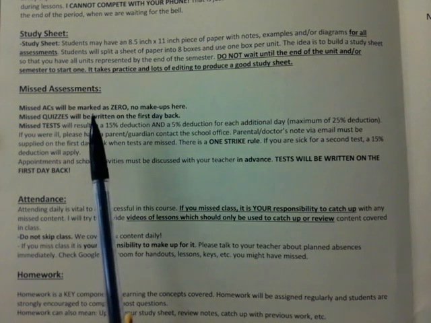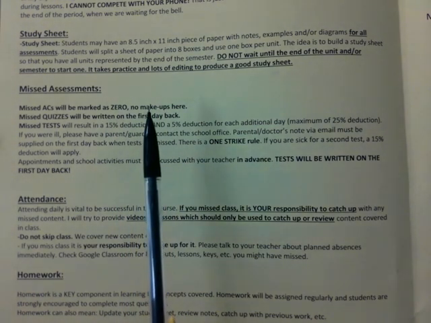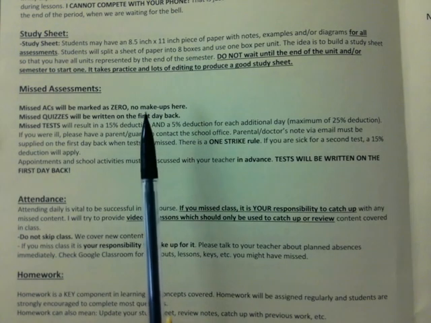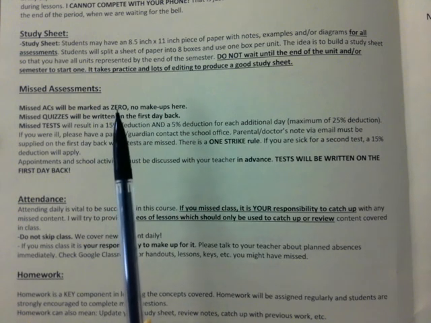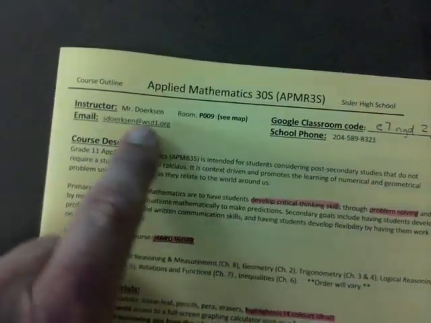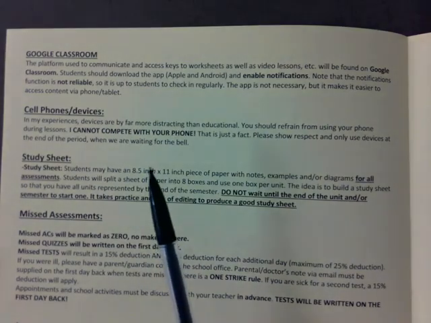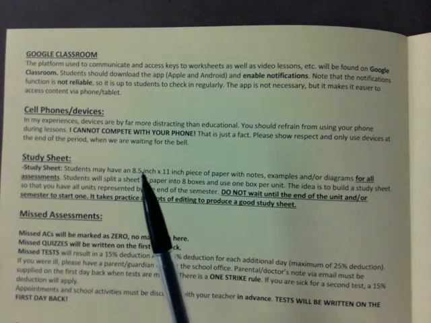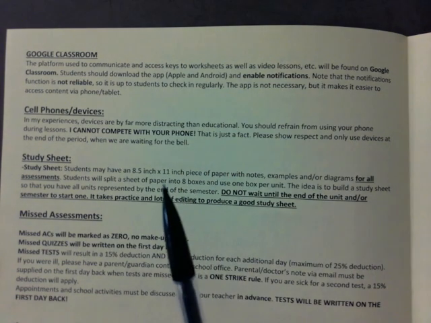So for ACs, if you miss it, I'll just put a 0 there. No makeup, like you can't come at lunch or the next day or whatever and make up for it. I will say this, if you're sick and you let me know, you message me or your parents message me, you know my email right at the front here. You can also use Google Classroom, like to just send me a private message. If it happens once here and there, I just put a no mark in it. Not a 0, a no mark, which means it doesn't affect you either way.